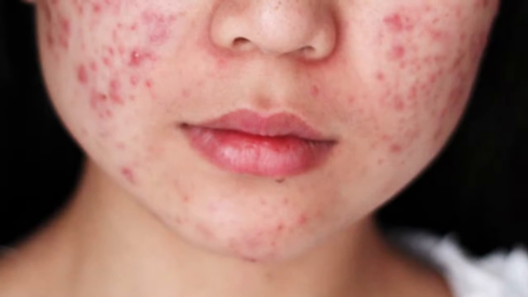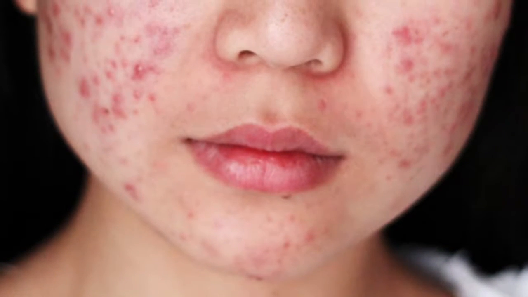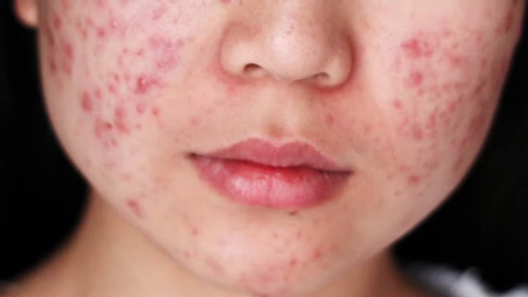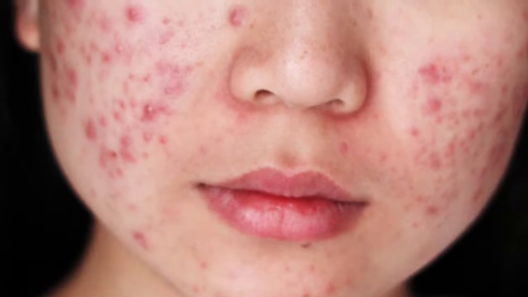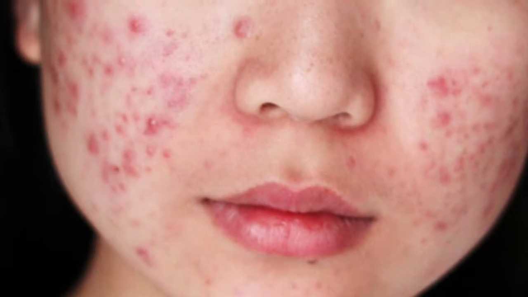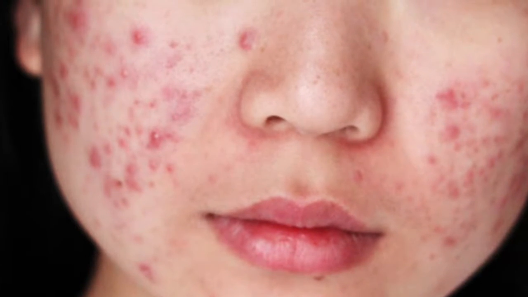Though acne doesn't affect the body's vital function, it does affect the epidermis and the dermis. Since the epidermis is the outermost or most superficial layer of the skin, you can see acne from here, but the acne actually starts to form at the dermis as mentioned before.